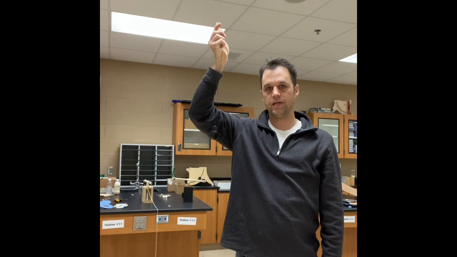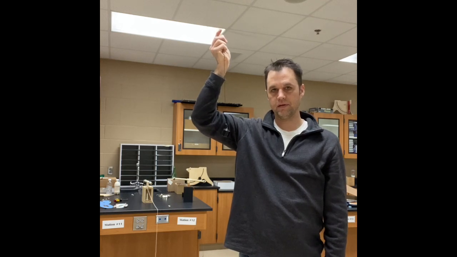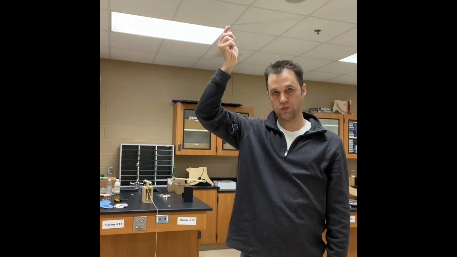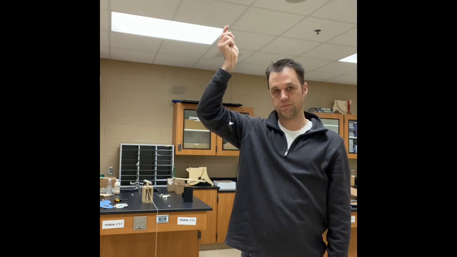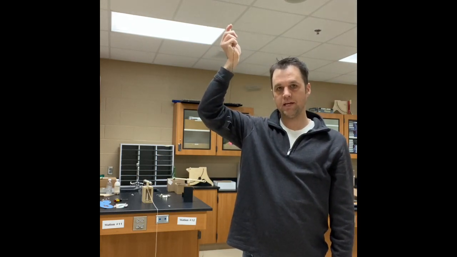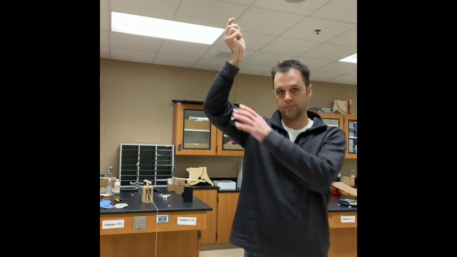Remember that the velocity that the rubber stoppers have is both linear and angular, meaning that they travel so many revolutions or so many radians per second, but they also travel so many meters per second. The angular velocity doesn't depend on the radius, but the linear velocity does.